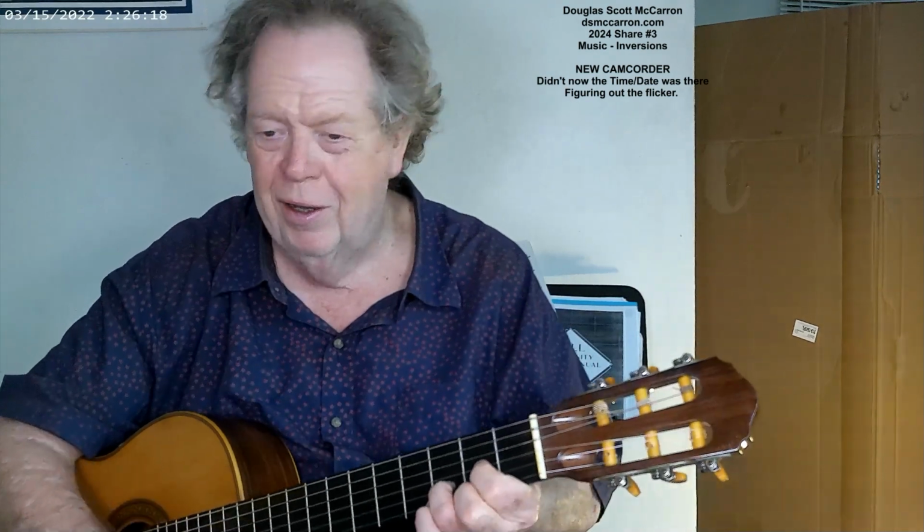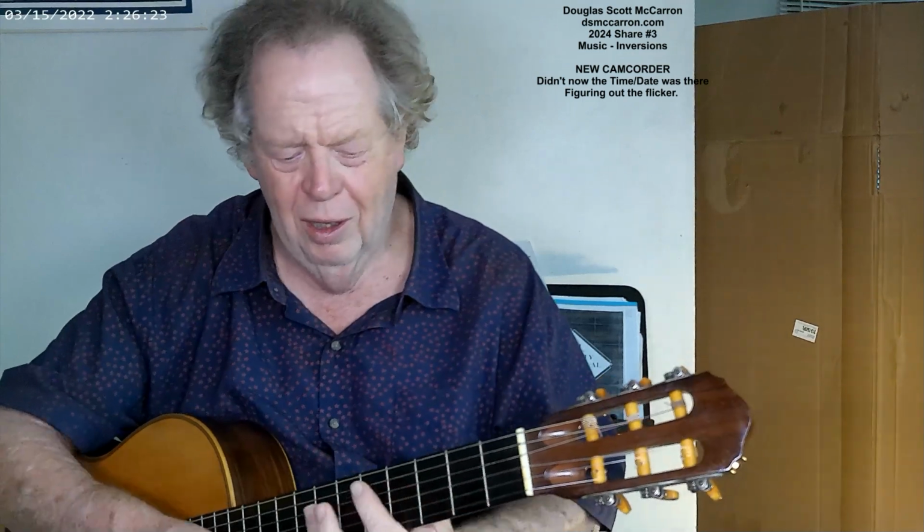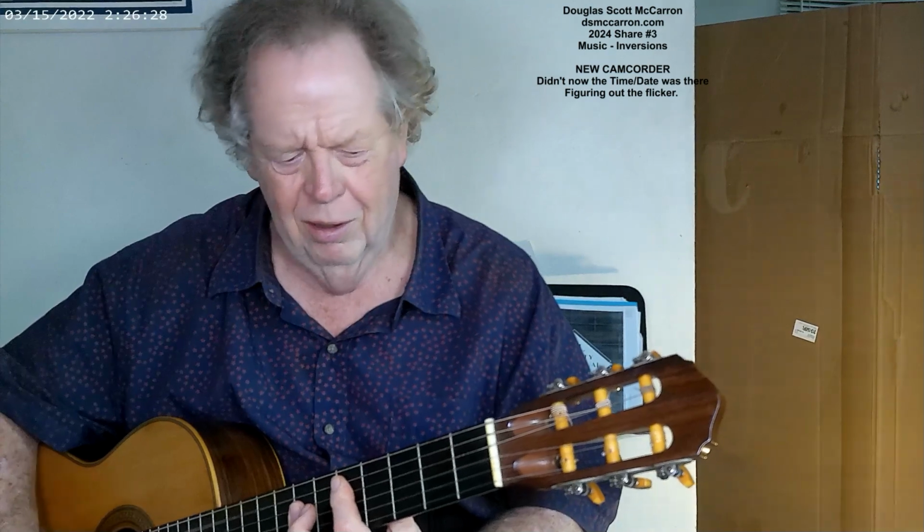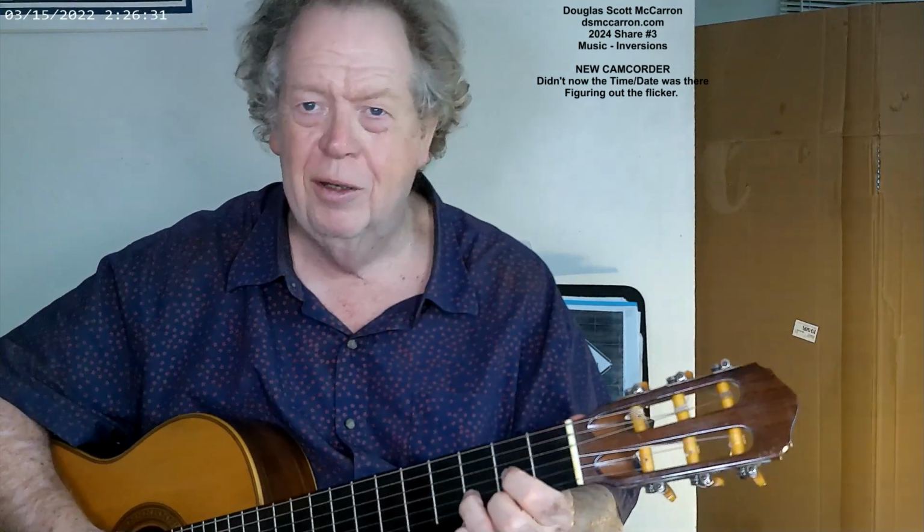But inversions were one of the things that really excited me when I finally bumped into it, because when I first started, I just knew this is a D chord. But this is also a D chord. I couldn't understand what that had to do with that. And what it has to do with it is the chord structure for D is D, F, and A.